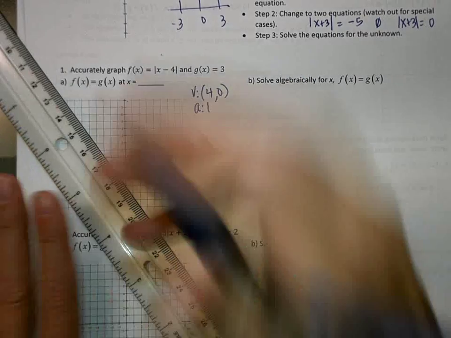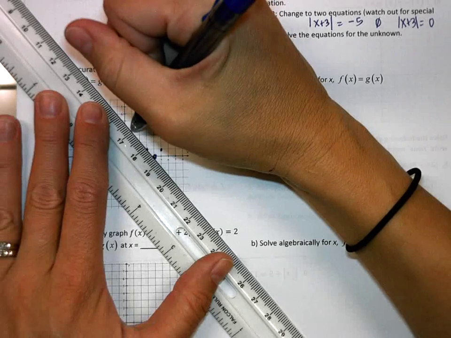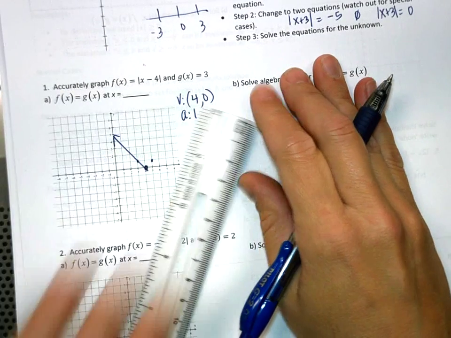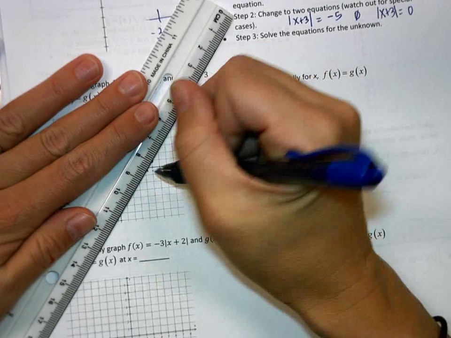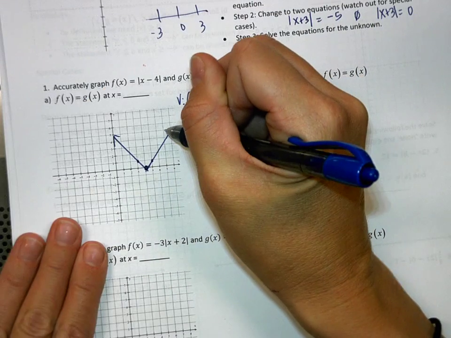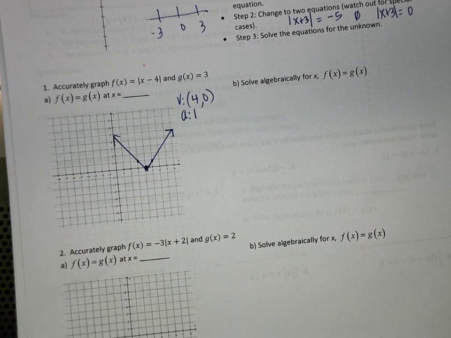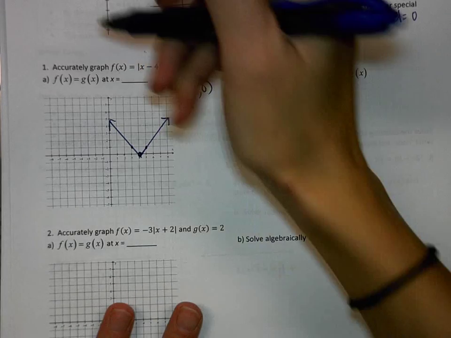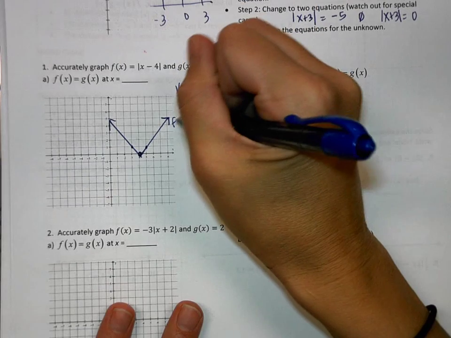And then we can draw our line. And absolute value equations are actually 2 lines going in opposite directions because of the absolute value. Okay. So this is our f of x equation, and we could label that as f of x.